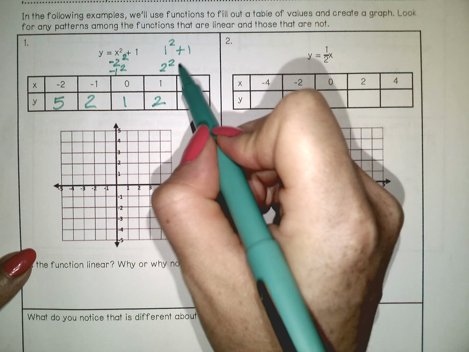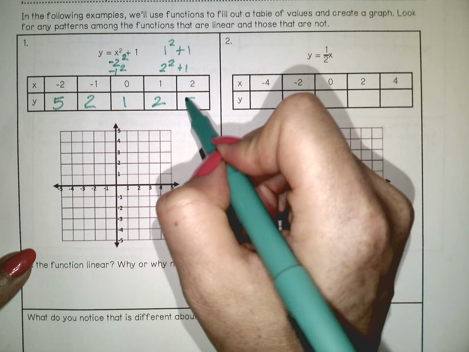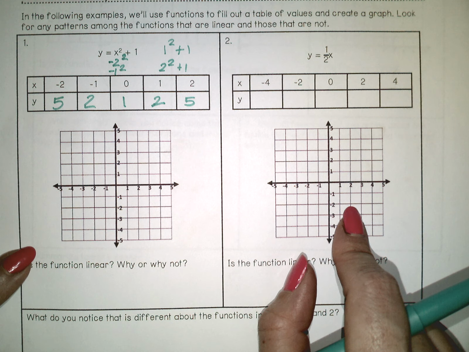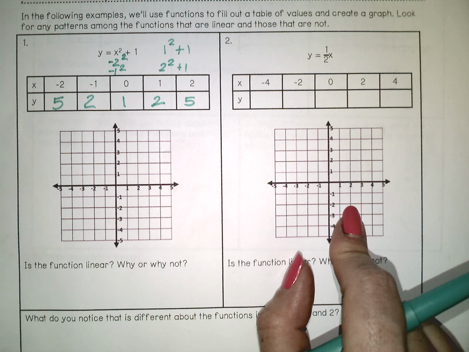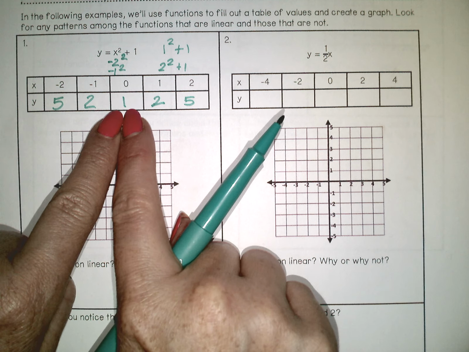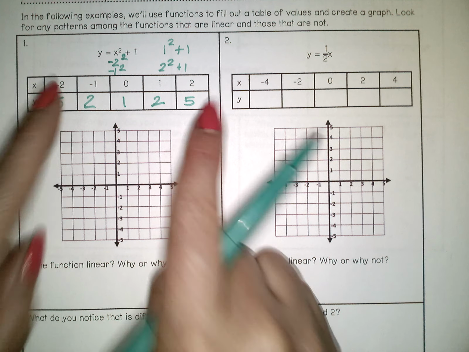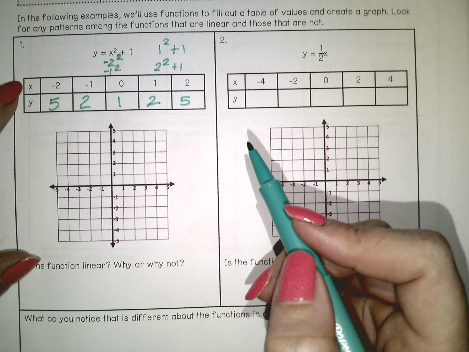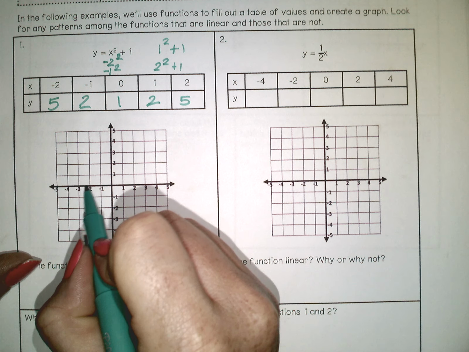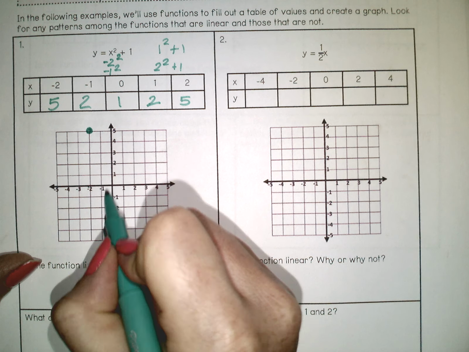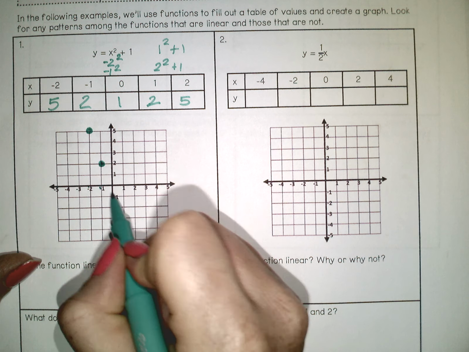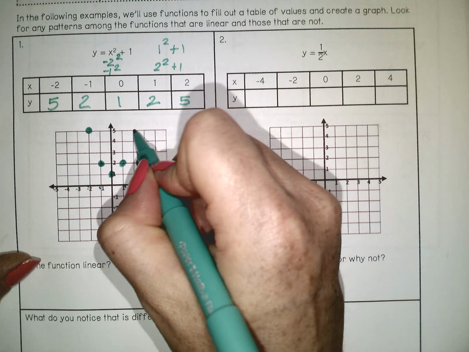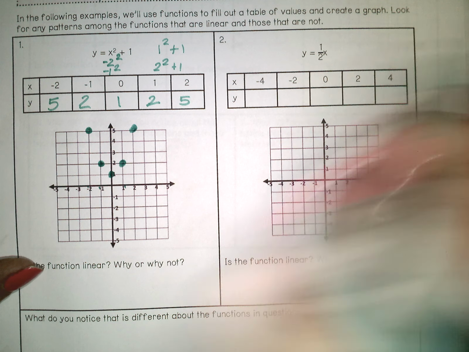-2, 5. These are ordered pairs: x, then y. -2, 5. -1, 2. 0, 1. 1, 2. And 2, 5. What does that create? Kind of creates a U. Well, it's certainly not linear. It doesn't create a straight line. This is called a quadratic, okay? And you're going to see a U shape anytime you see a squared on your x. So is this function linear? No.